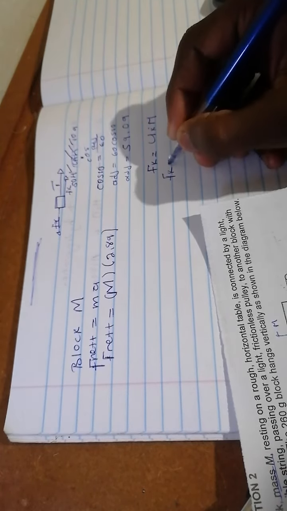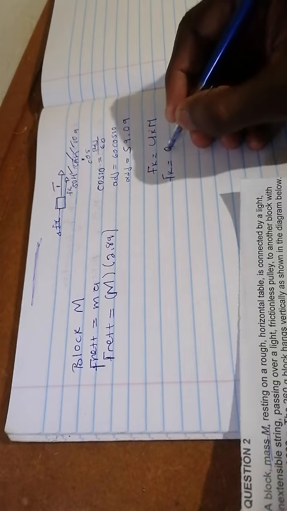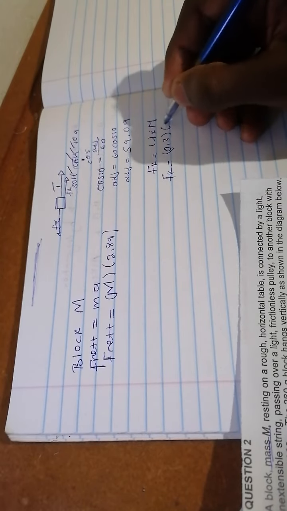What is our coefficient? Our coefficient is 0,3 times the normal force. Oh, what is our normal force? We have to find our normal force, because here we don't have a normal force, so we have to find the normal force, right?